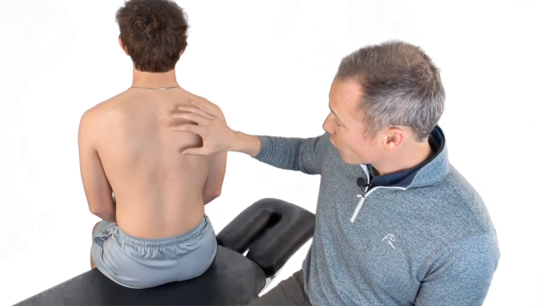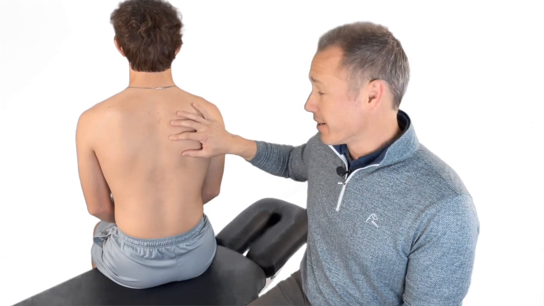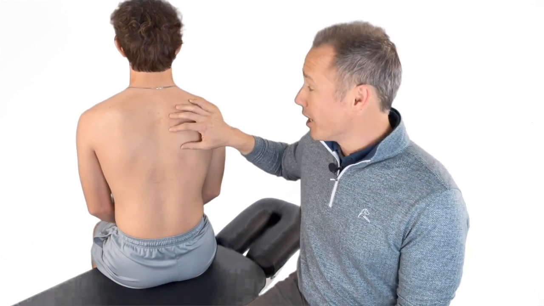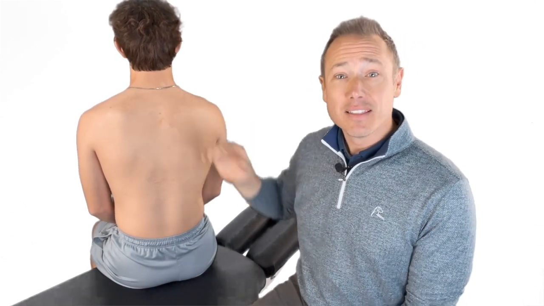So today we're going to talk about dorsal scapular neuropathy. Unfortunately, we have a peripheral neuropathy of C5 that can cause pain right in this area, that mid-scapular area, and it could be coming from up here. Let's figure out how this happens.